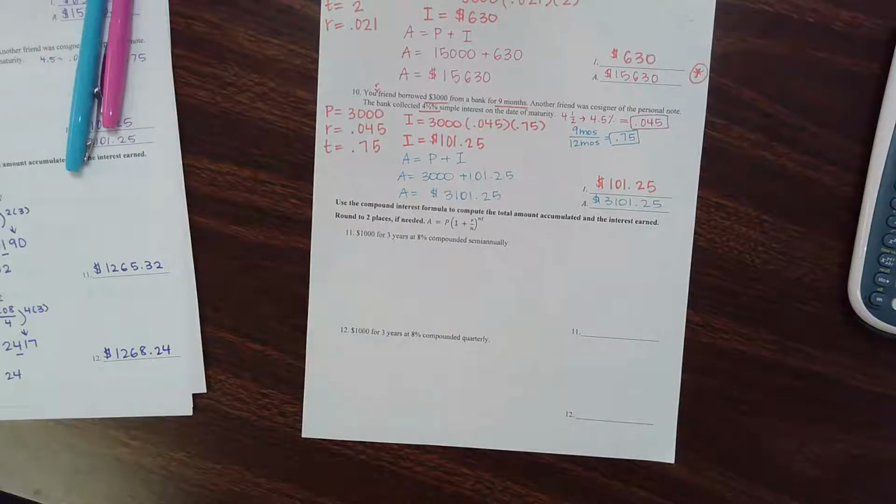I see bolded directions here, so I'm going to read them before I work on the problems. Use the compound interest formula to compute the total amount accumulated and the interest earned. Round to 2 decimal places. I don't have the test with me.